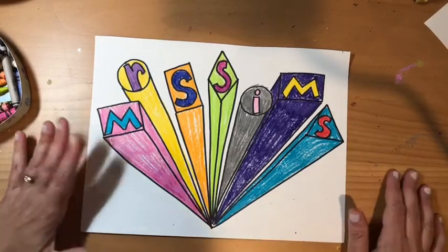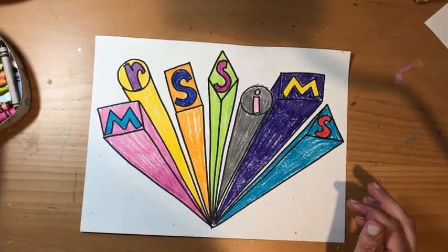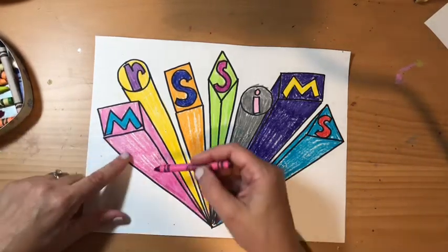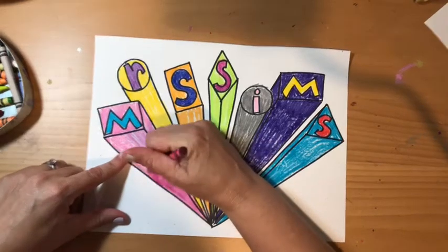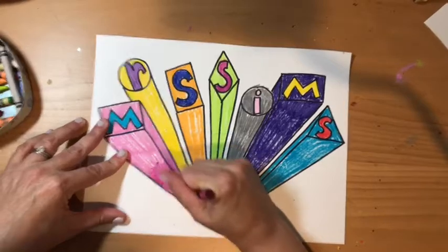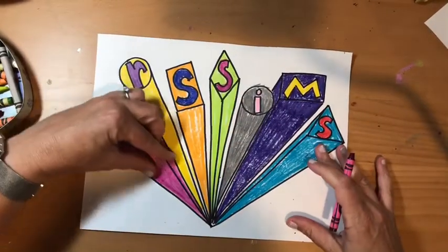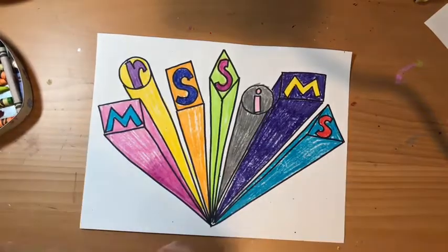You could just take the same color crayon and try to make it a little bit darker. So for example, you could take this pink. All I did was, starting about right here, I just tried to color it really, really dark. So it just looks like it's getting a little bit darker as it's going away from you in space.